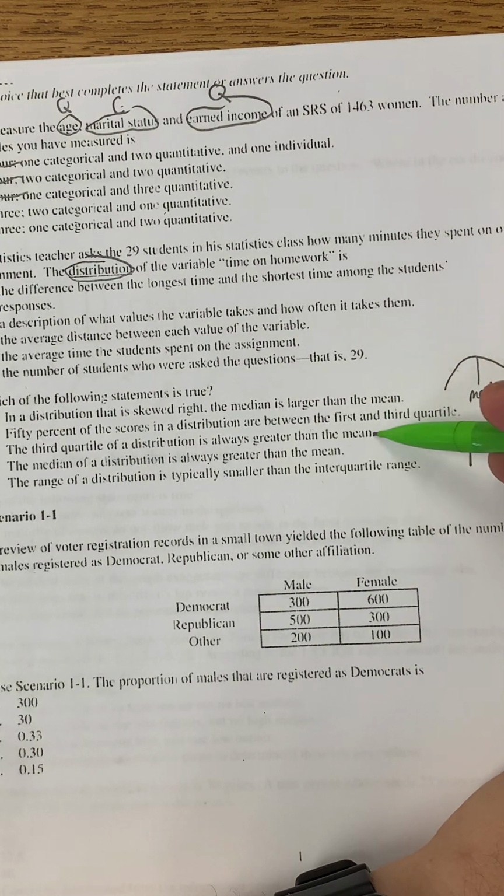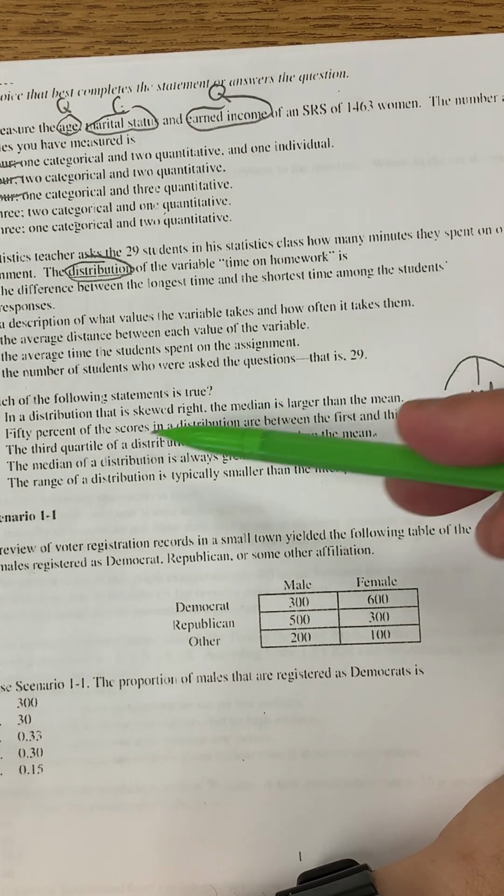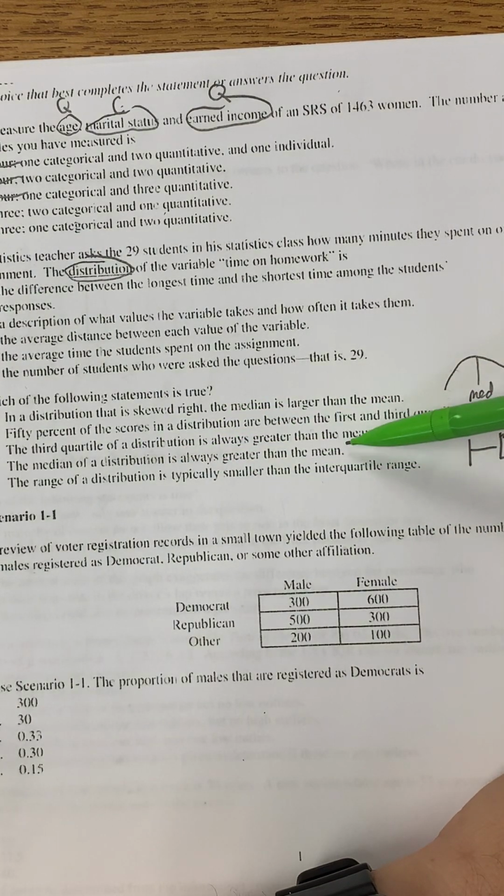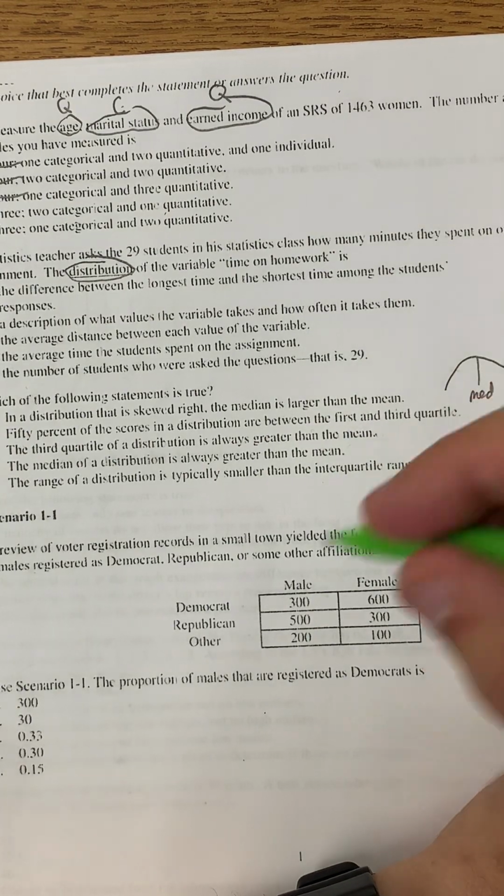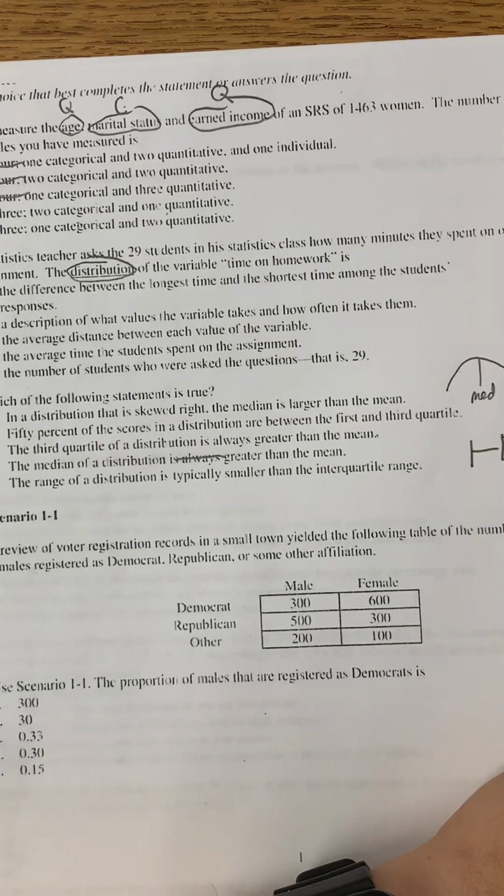So it depends on the shape of the distribution. Also, if it's strongly skewed, the mean can definitely get pushed down. The median of the distribution is always greater than the mean. Well, no, it isn't, so it certainly isn't always. Also, "always" isn't a great choice for a true-false.